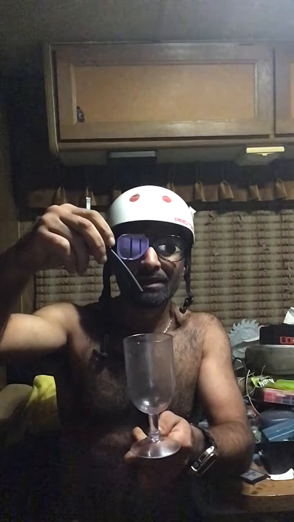It's black. So wait, what happens when we drop the black one into the cup and we observe it? It remains black. Okay, now let's conduct this experiment without observing it. I'm going to drop the black heat shrink tubing into the cup, and let's see what the results are. Oh my God, it turned red.